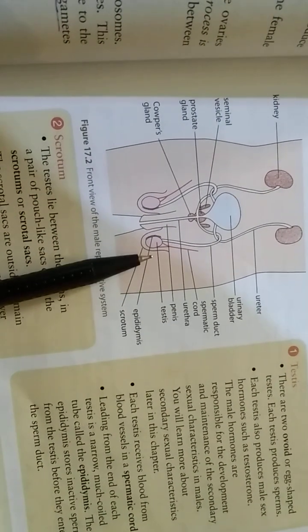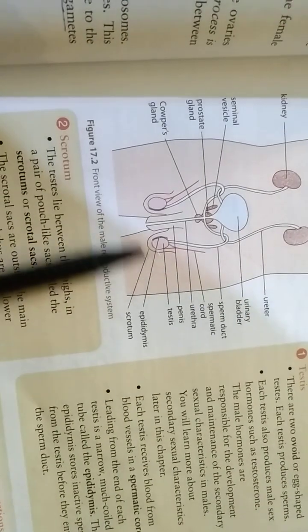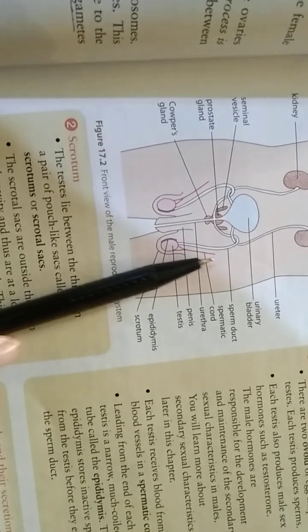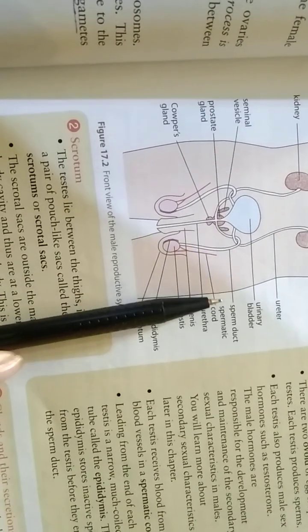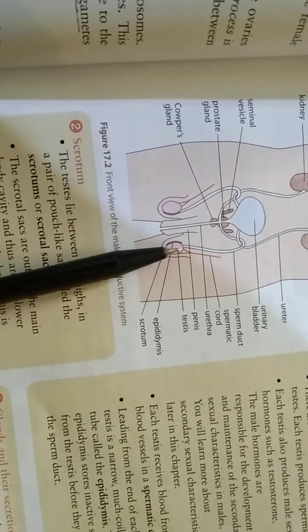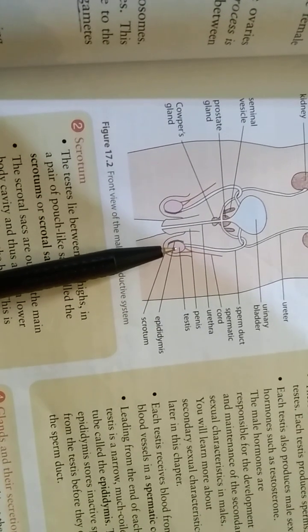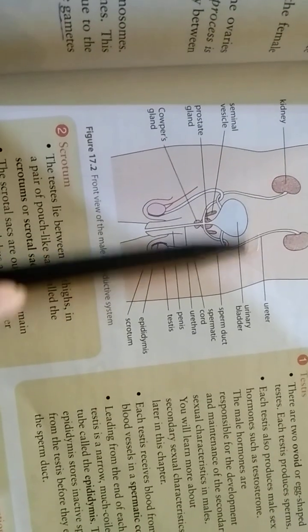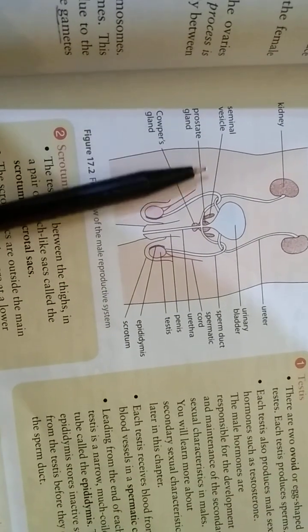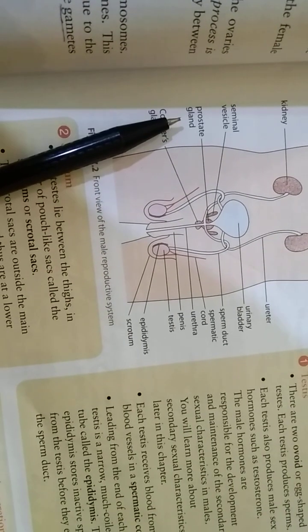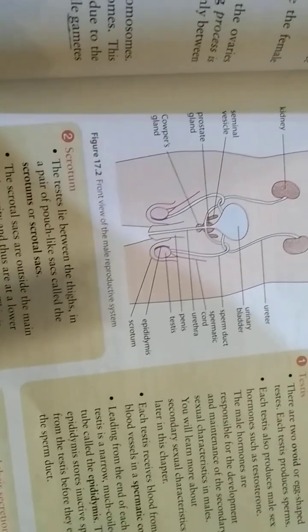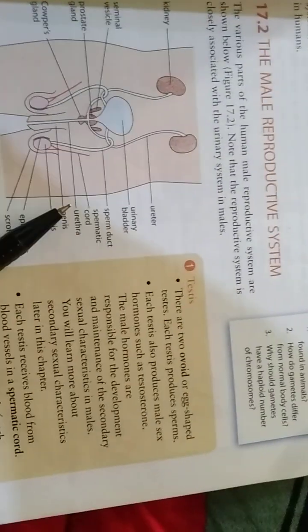Like the scrotum, testes, and here is the penis, the end point ureter, spermatic cord, here is the spermatic cord present, sperm duct, here is the sperm duct which opens into the testes, urinary bladder, ureter, kidney here is present, and two ducts are called ureters, seminal vesicle here is present, prostate gland, Cowper's glands.